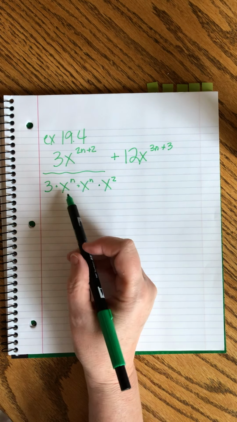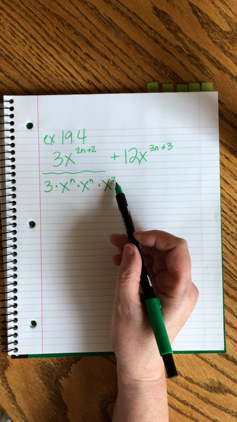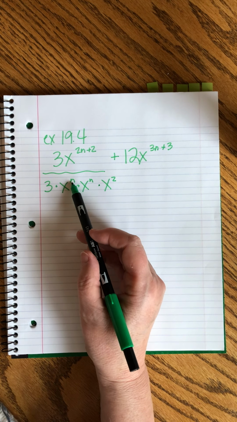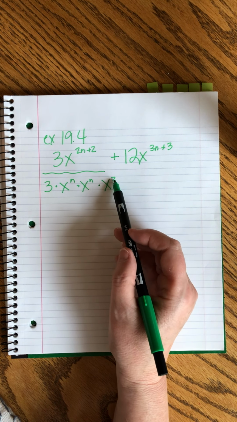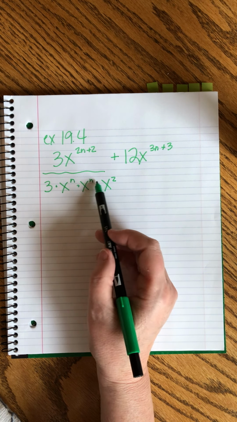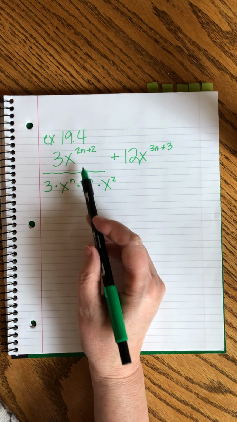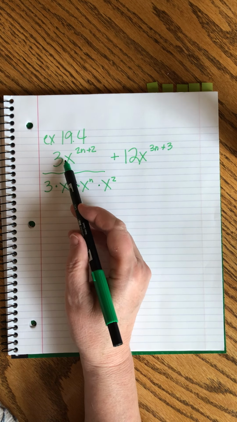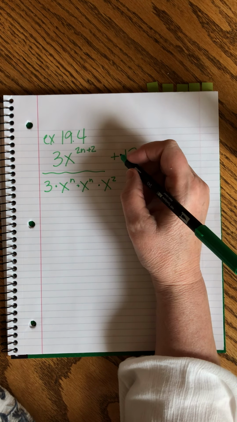Right? We added these together because that's what our rule for exponent says. If you have matching bases, then you would add them. So we would have n plus 2. And yeah, that makes sense because we would rewrite that as just 2n plus 2.